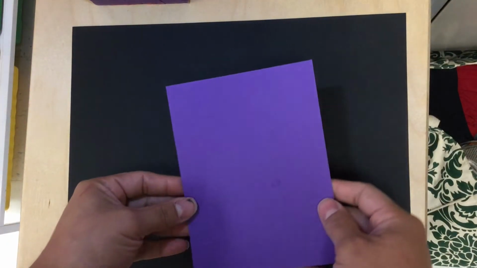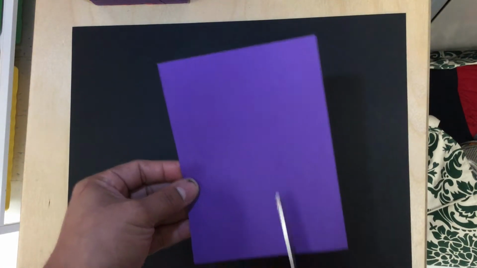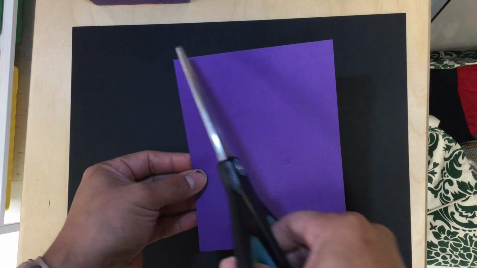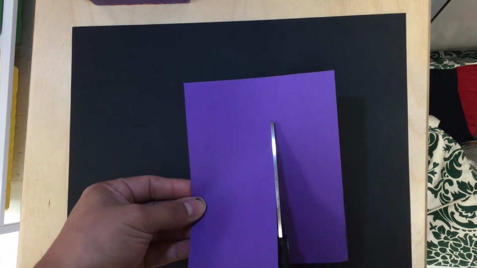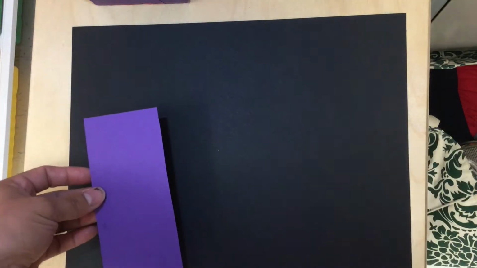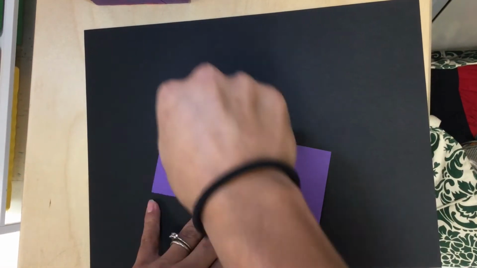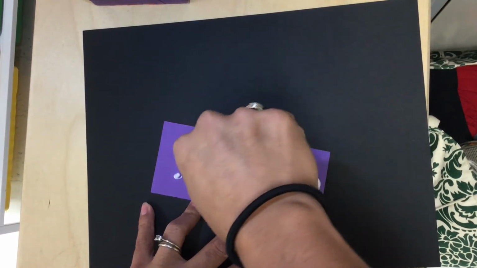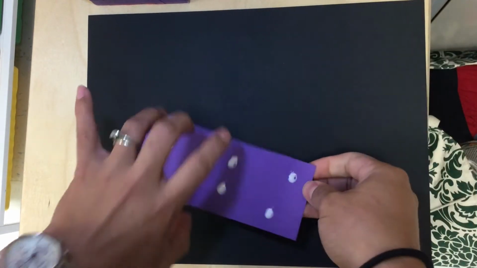Now the first thing you will need is a piece of paper, any color you like, and you are going to cut a rectangle. Now this piece of paper already is a rectangle, but you can cut it into any building you want. So I'm going to cut this rectangle. I'm going to take my tap glue and I'm going to push and squeeze, dot, not a lot, and I'm going to glue my building.